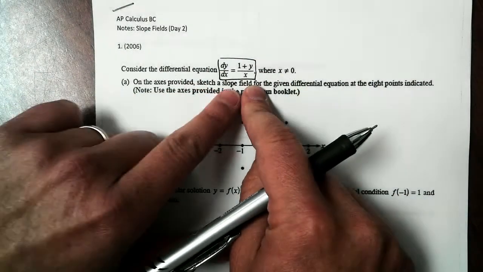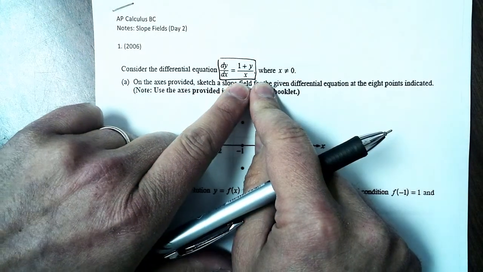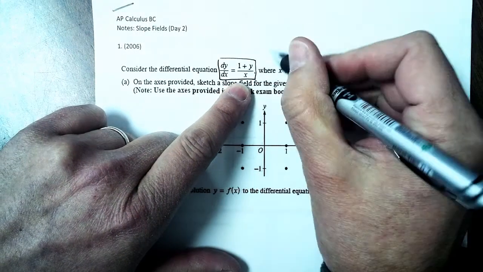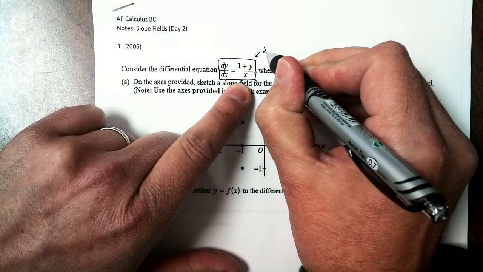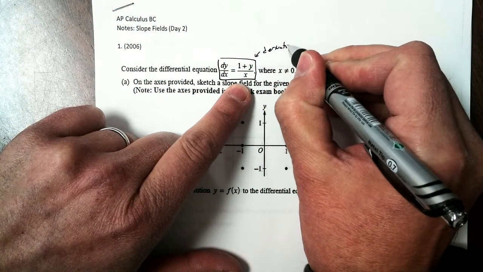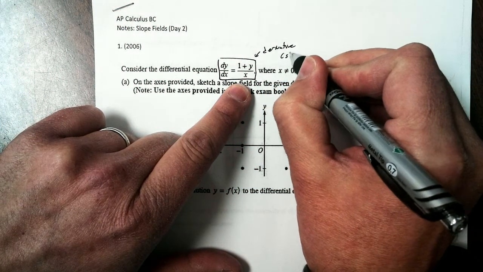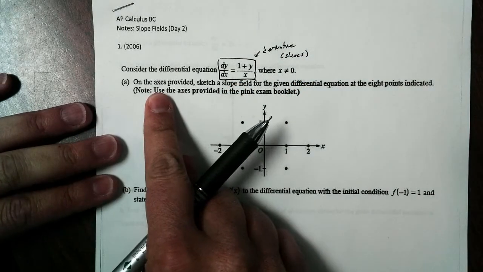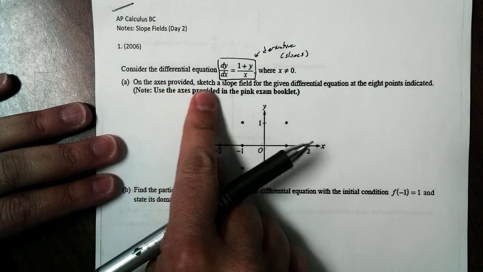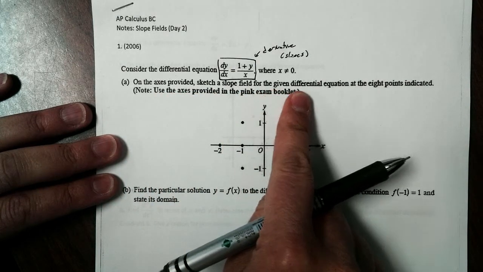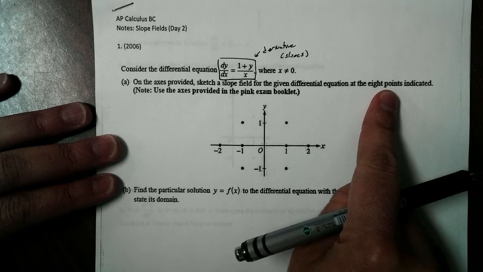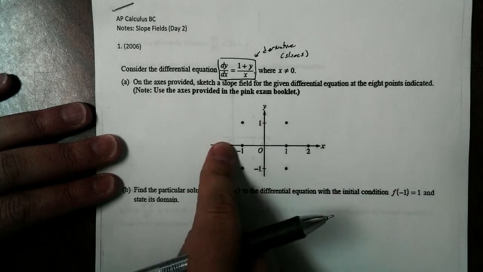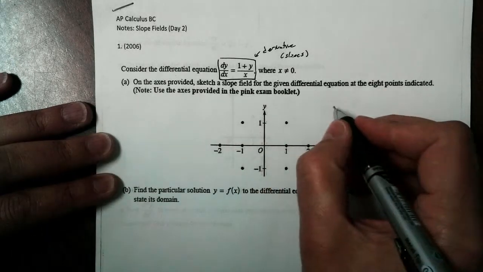Remember, they're going to say x cannot be 0 because it's going to be undefined at that point right here. So remember, this is a derivative, and that's going to give us what the slopes of the function look like. As a matter of fact, that's part A right here. It says on the axis provided, sketch the slope field with the given differential equation at the 8 points indicated. So my first point is at -2, 0.